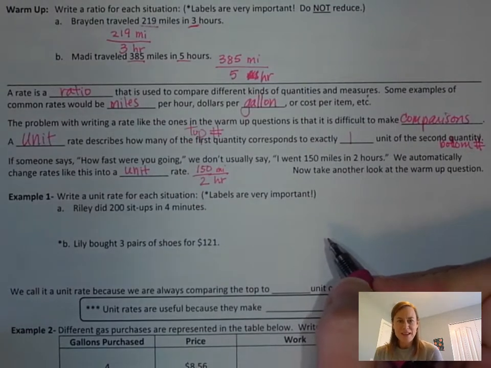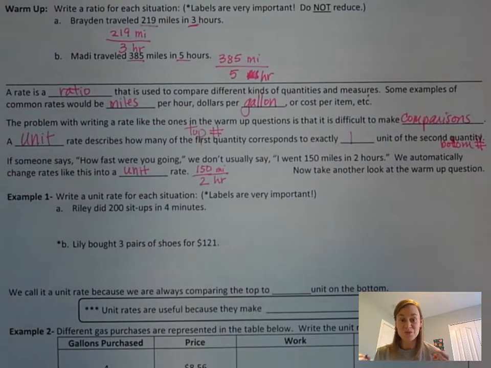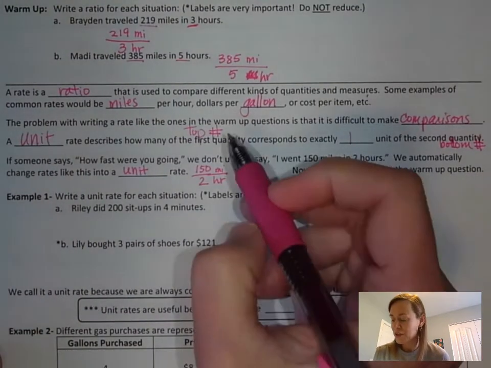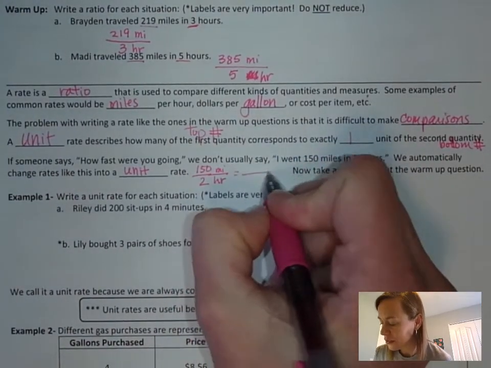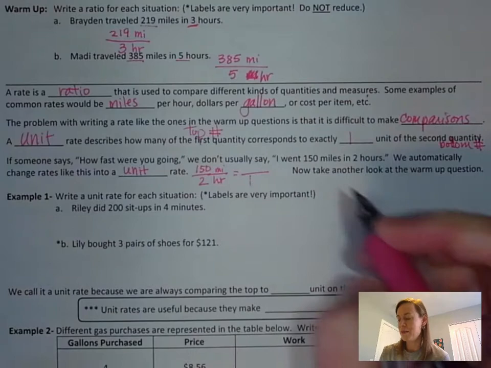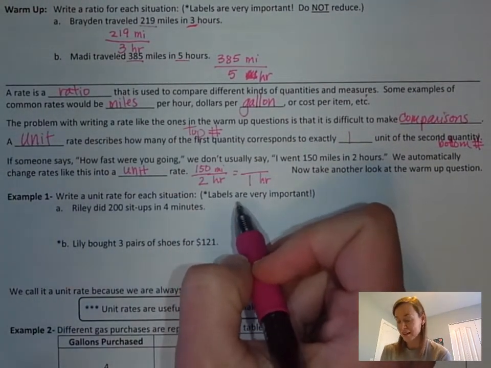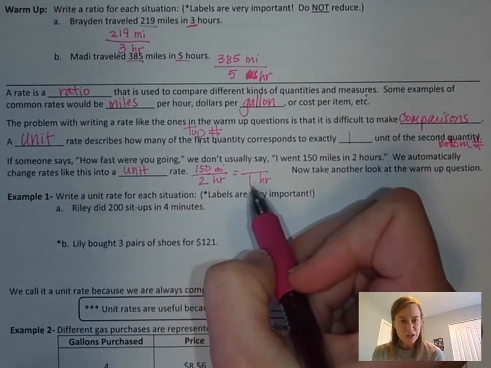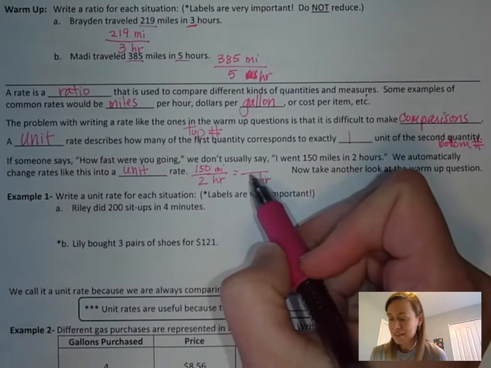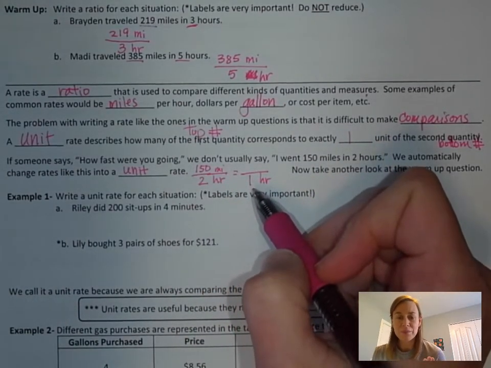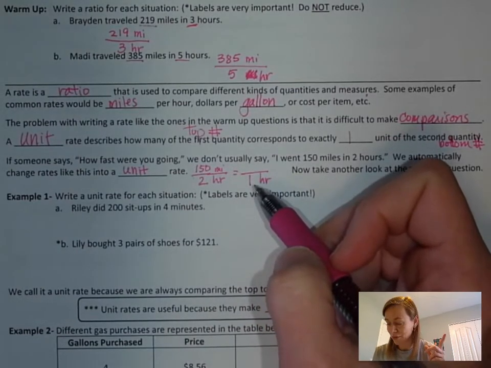Okay, so now let's change this to just regular old miles per hour. If we want regular miles per hour, that's going to be per 1 hour. So what we're going to do is make this a 1 on the bottom. And we want an equivalent ratio, and I'll show you how to find that. Anytime we're doing a unit rate, you're trying to take the ratio that's given to you and make it into the same number but with a 1 on the bottom. And when I say same number, I mean an equivalent ratio. I'll show you how to do it right now.